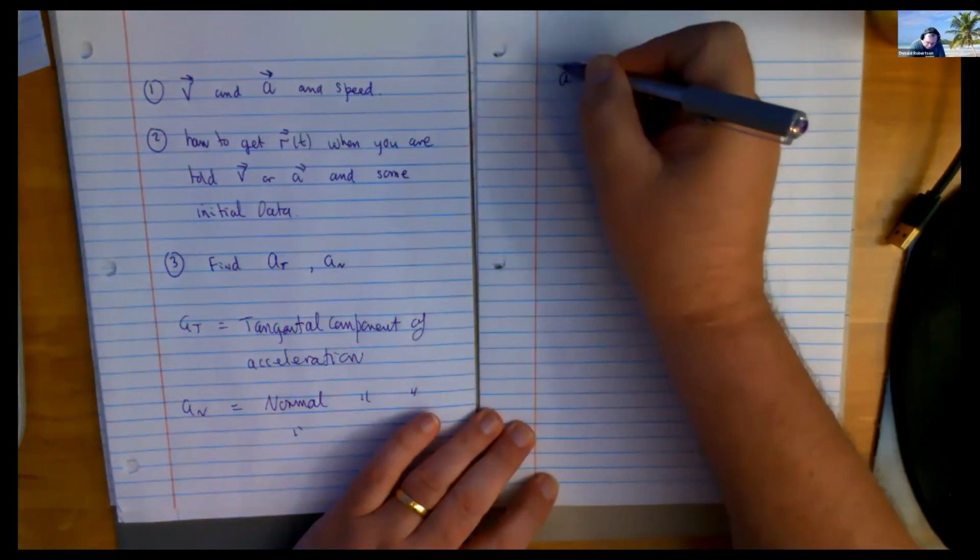Cleverer people than I have proved that the acceleration vector is connected to the tangential and normal vectors. Remember we did unit tangent and unit normal, remember those guys? The acceleration vector is given in terms of them.